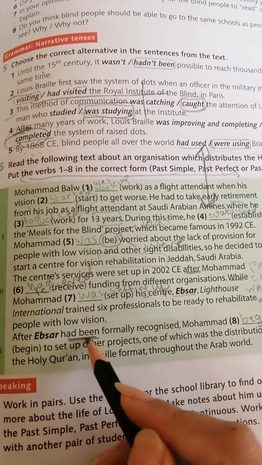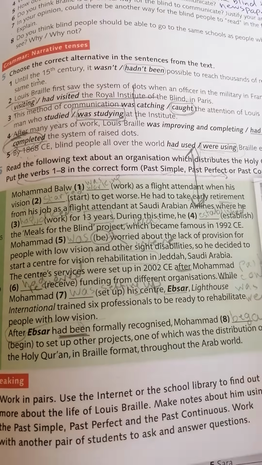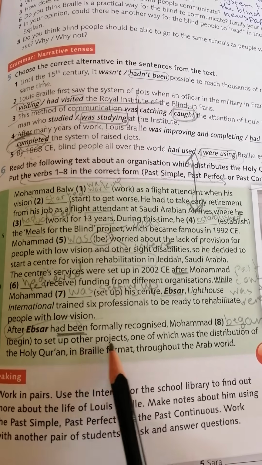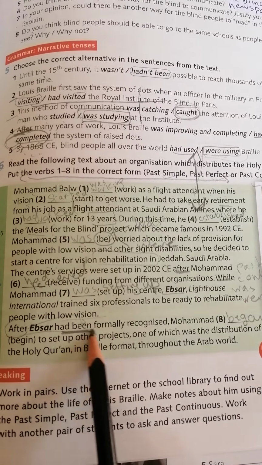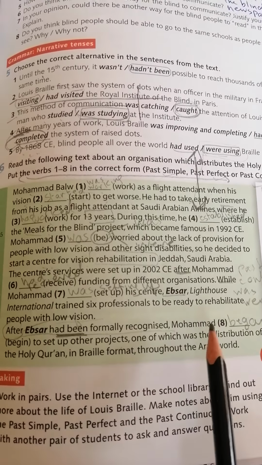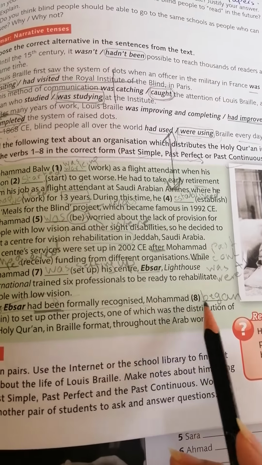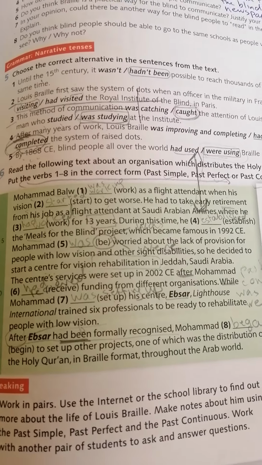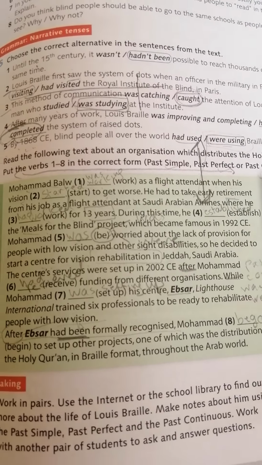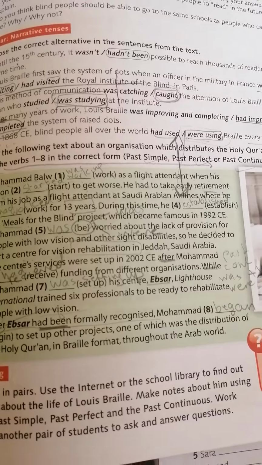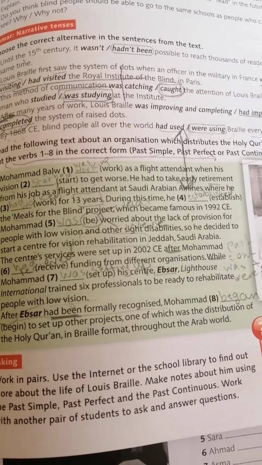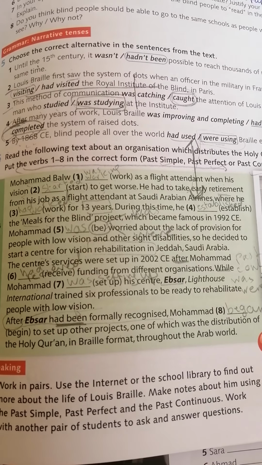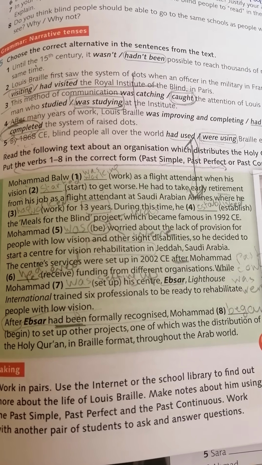After Ibsar had been, you see, after comes with past perfect, formally recognized, Muhammad began to set up other projects. So this action happens first, and then you should have past simple. After Ibsar had been formally recognized, this is the first action in the past. What is the other action? Muhammad began to set up other projects, one of which was the distribution of the Holy Quran in Braille format throughout the Arab world.